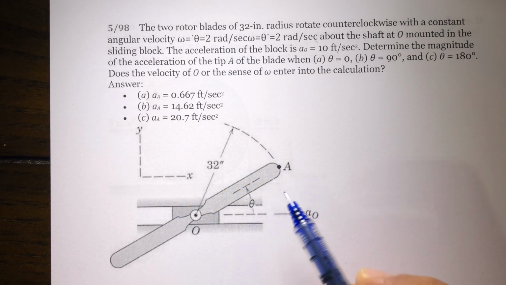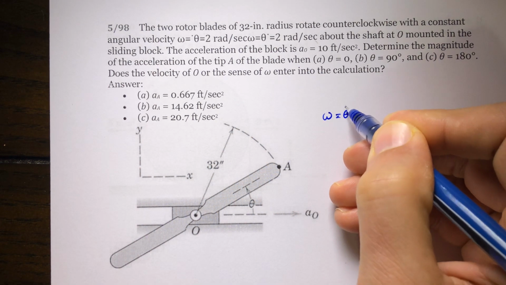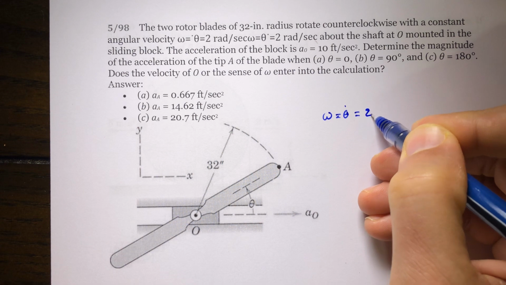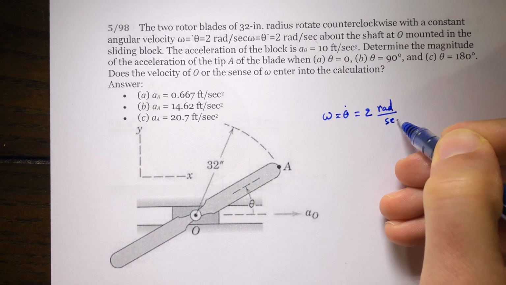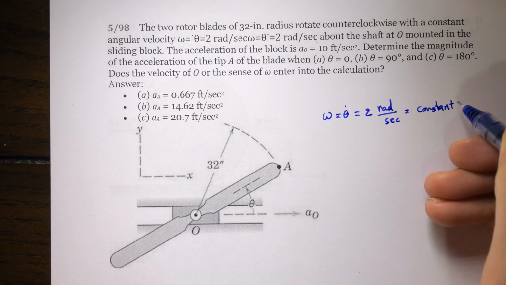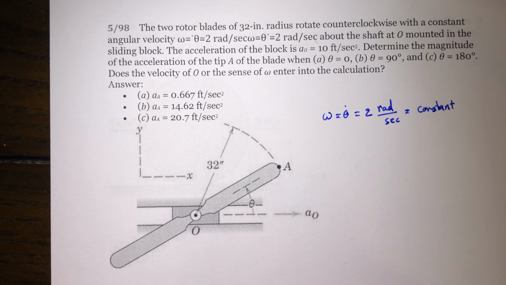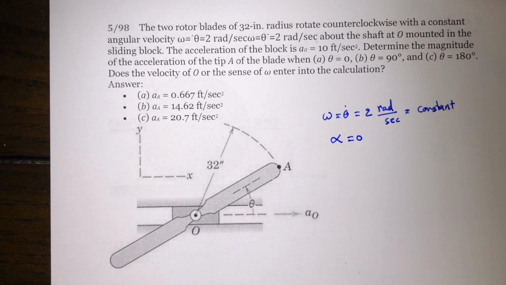So theta dot, or omega, is given. It is 2 radian per second. And it is constant, which means angular acceleration of these blades is equal to 0.